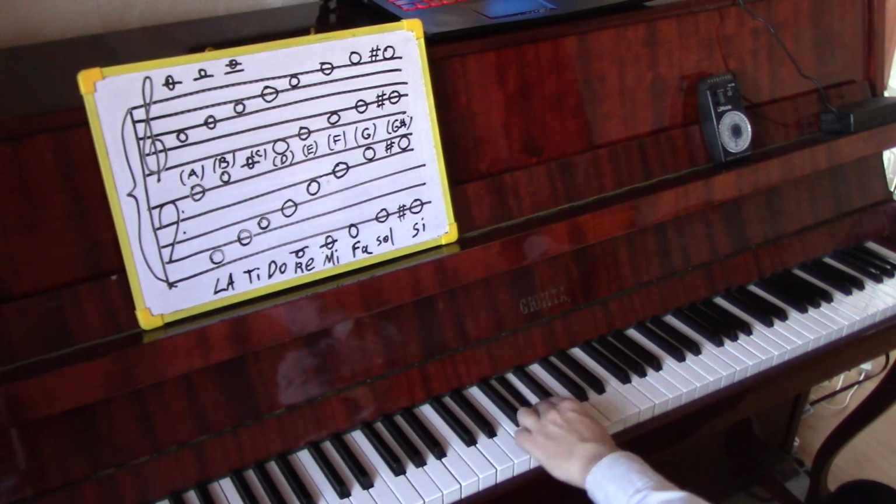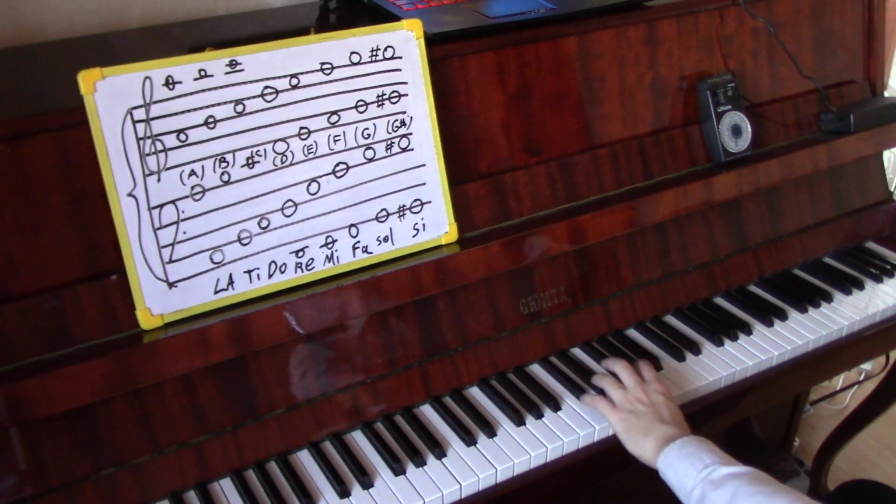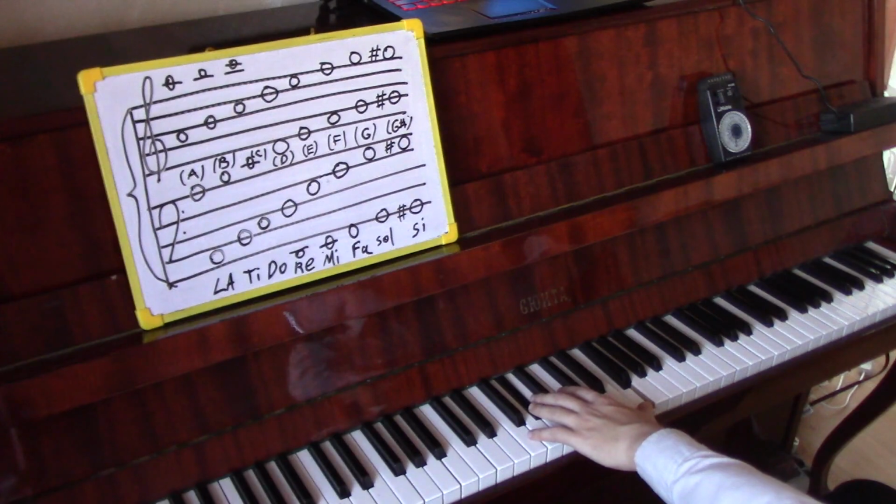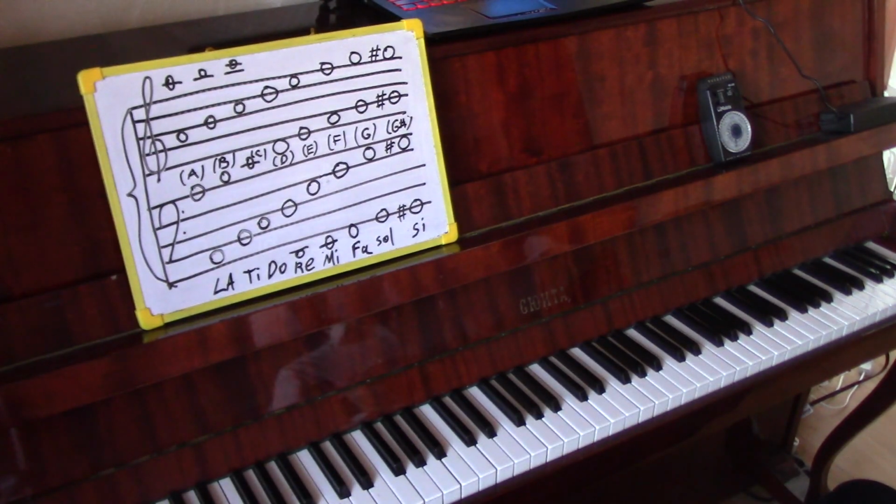So we have Si, La, Ti, Do, Re, Mi, Fa, Si, Fa, Mi, Re, Do, Ti, La, Si. Diminished seventh. And then we're back to La. So hopefully this explanation of the intervals was easy to follow. And hopefully you got some practice with these intervals. So let's just do the intervals without doing all of the notes in between them.